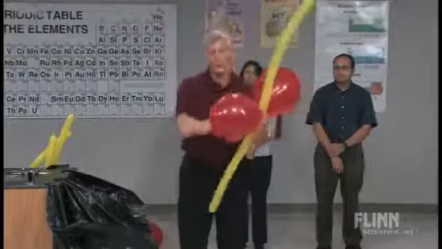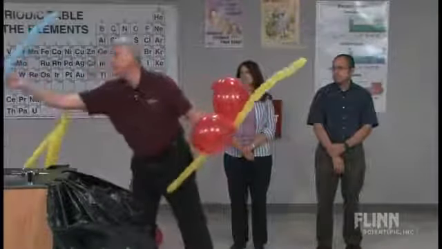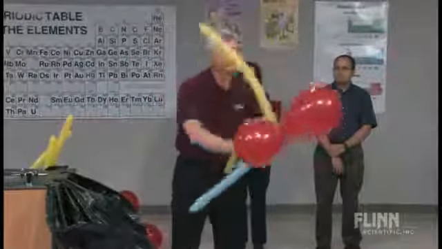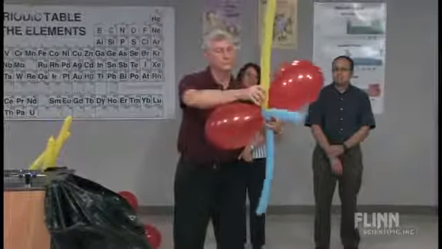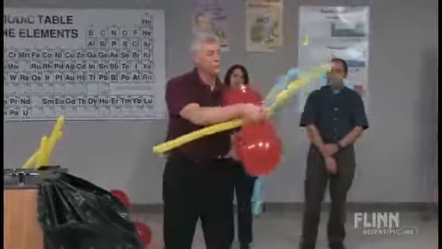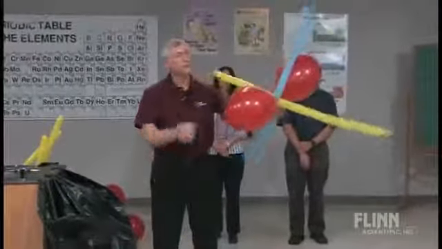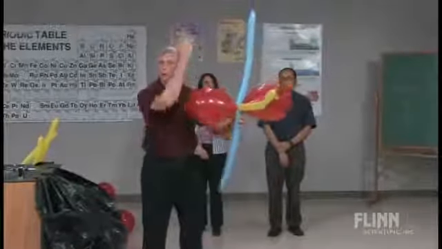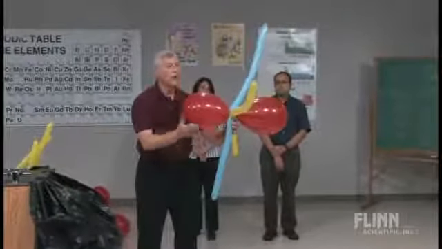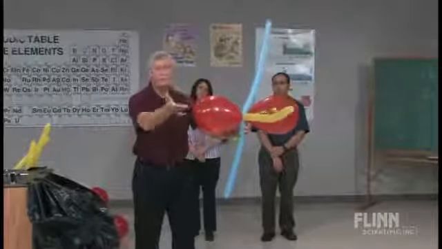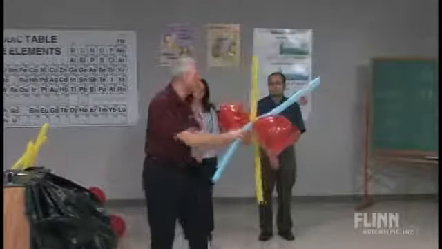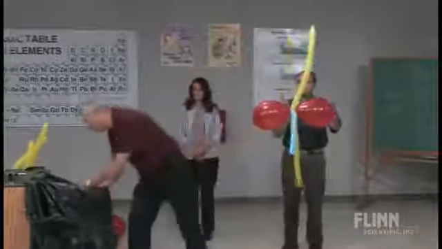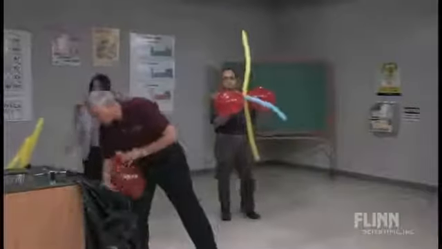Not one, there's one of the p orbitals, but two. So what we have represented here is an sp and an sp hybrid. The blue represents an unhybridized orbital here, and the yellow represents an unhybridized p orbital here. So we've got one of those. Thank you. We'll construct one more.